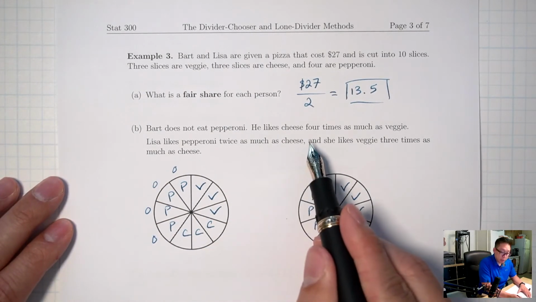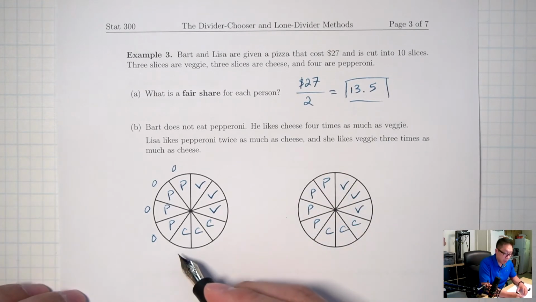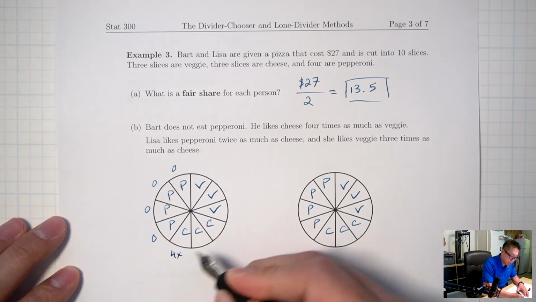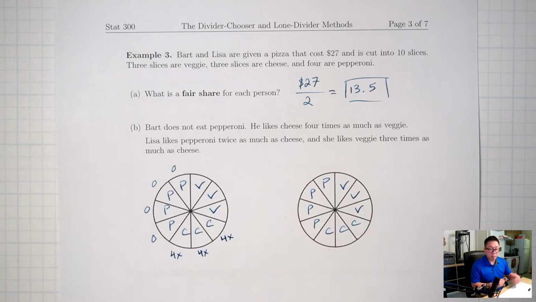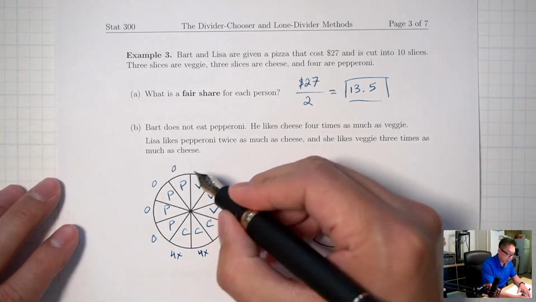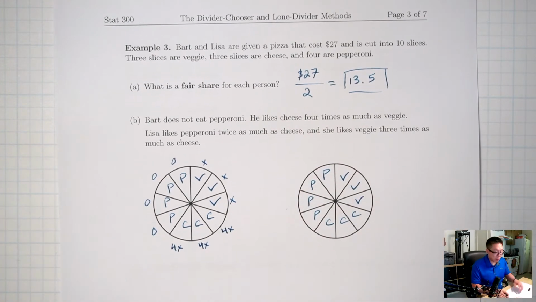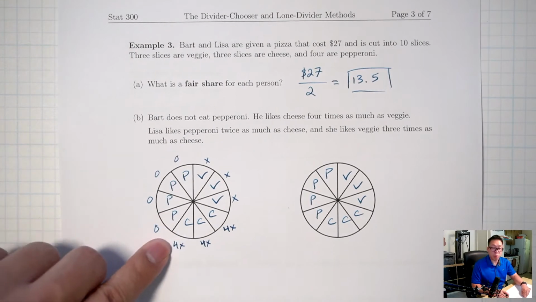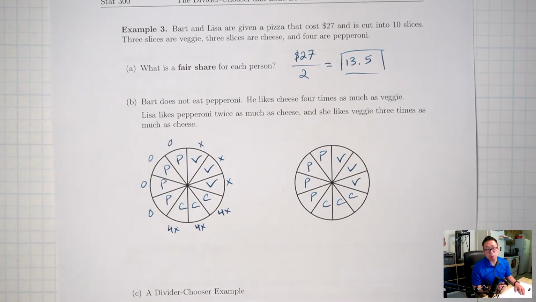He likes cheese 4 times as much as veggie. So for the cheese, I'm going to label with 4 times X, and then the veggie will be regular X. What this means is whatever number I put for the value of the veggie, the cheese will be 4 times that. And now we add up the X's around the pizza.